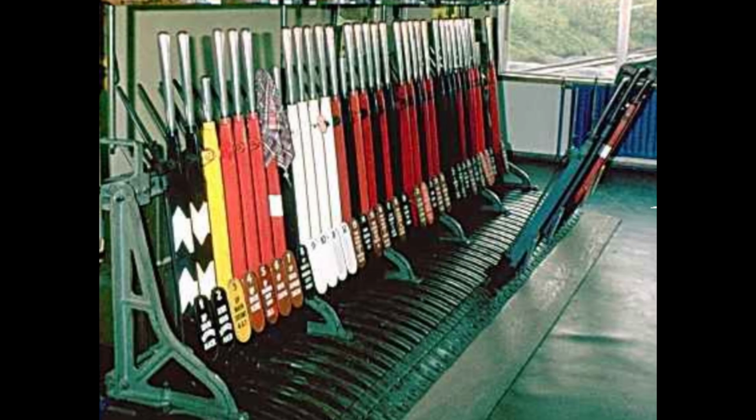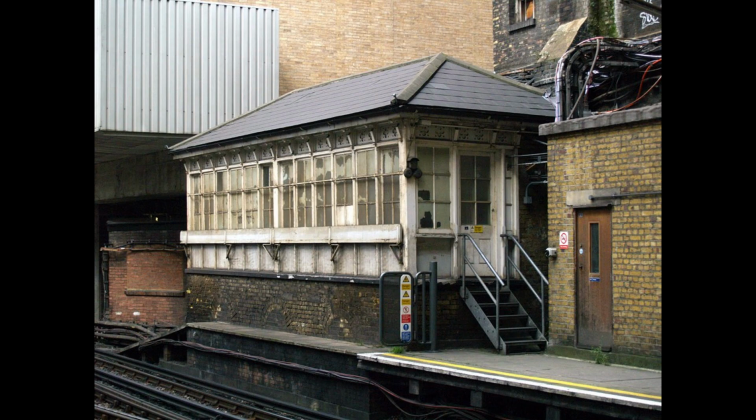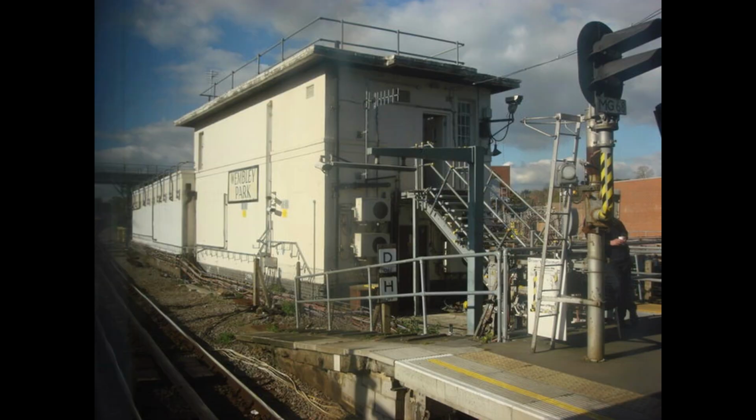So the semaphore system is controlled by signal boxes, and it's all mechanical. So basically levers are pulled in the signal boxes. These levers mechanically operate the signal arms up and down, and on some preservation lines you can still see the mechanical workings of that.